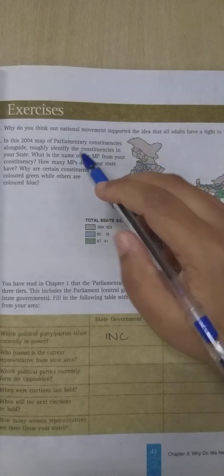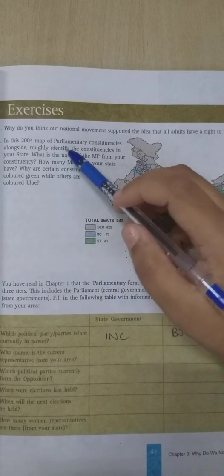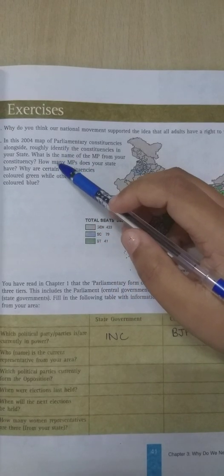That's how it is in the 2004 map of parliamentary constituencies. Alongside, roughly identify the constituencies in your state.